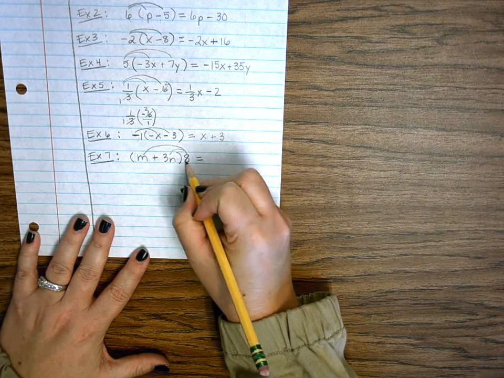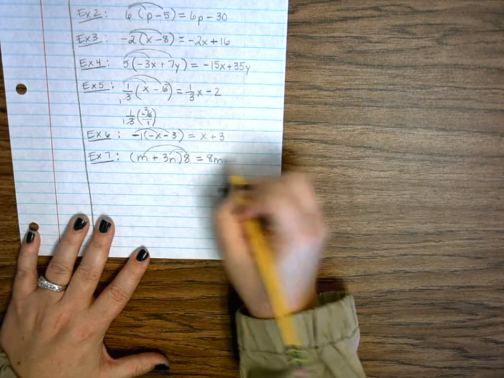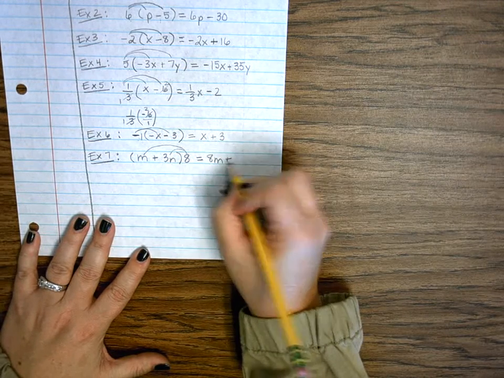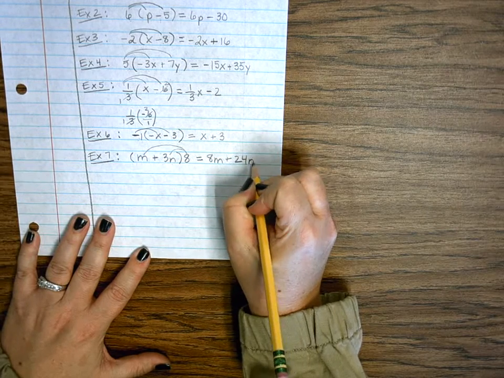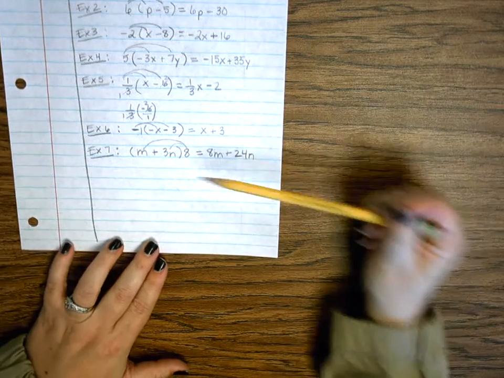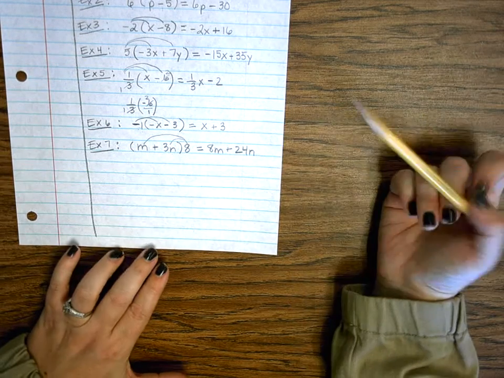Okay? And then 8 times m is just 8m. 8 times 3n, and that's positive, is 24n. So don't worry if you see the number to the right of the parentheses. It's the same method.